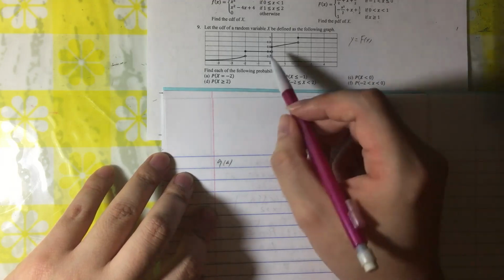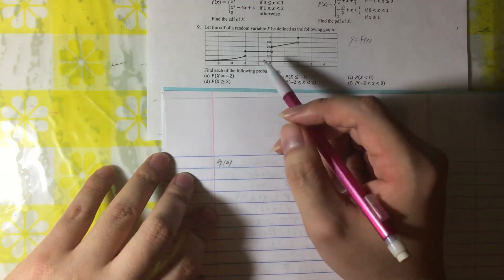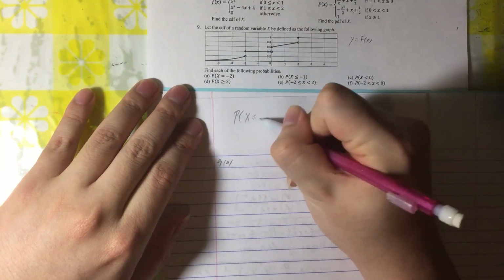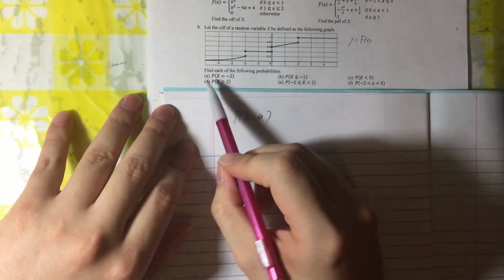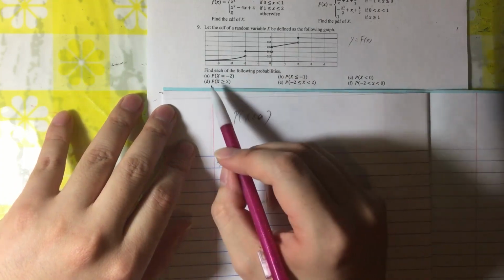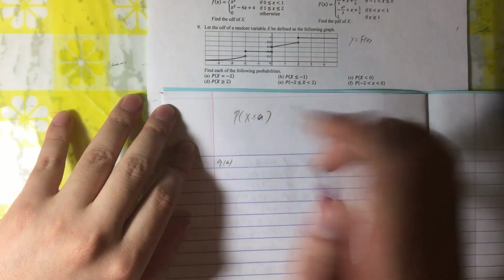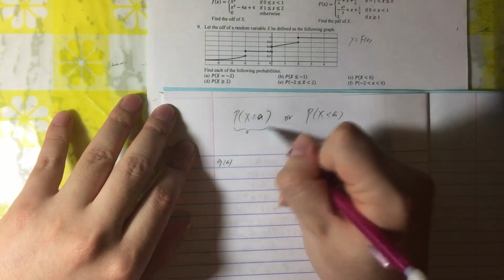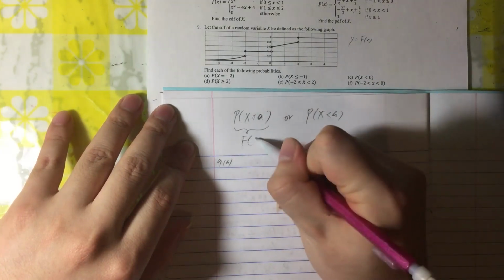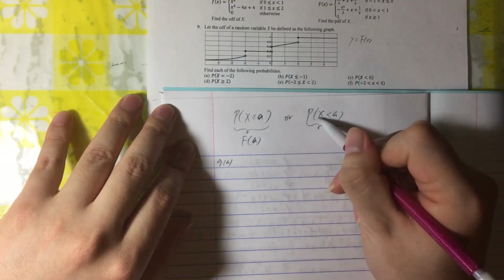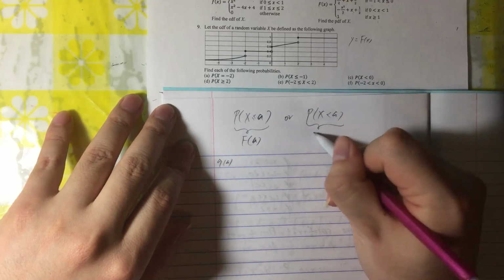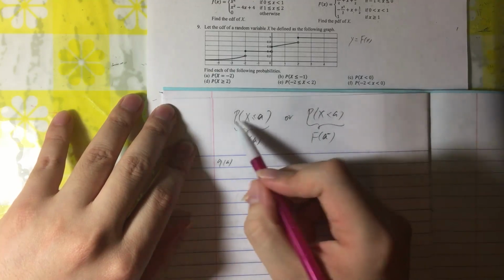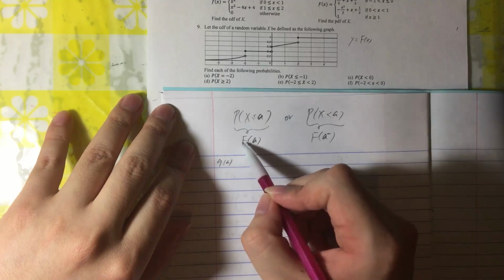Now, if we try to use the CDF to find probabilities, try to rewrite each probability in the form of probability that X is less than or equal to some number, because probability that X is less than or equal to a is the CDF F of a.